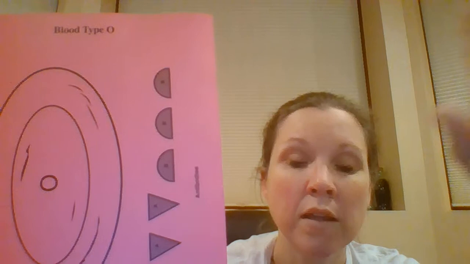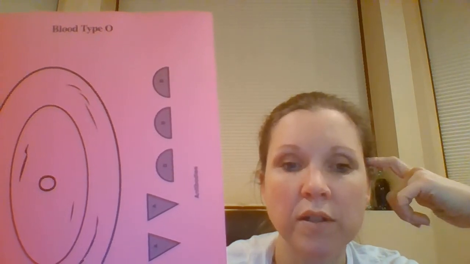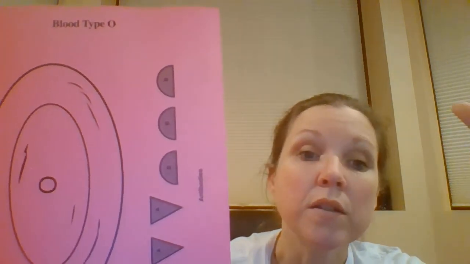So if you want to start to create a little chart, that might be helpful, especially if you don't have a lot of background in the blood types. Just create a chart for the 4 types of blood, A, B, O, and AB. Then make 2 columns, one for the antigens and one for the antibodies. You might even want to make a third one because we're going to get into Rh factor in a little bit. So no antigens on type O, and both antibodies are present.